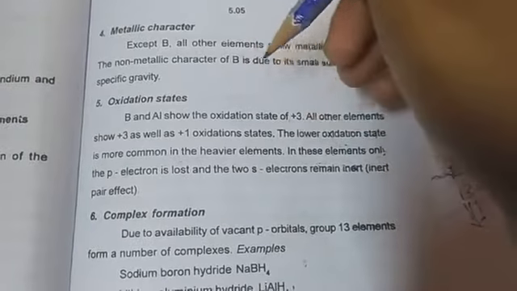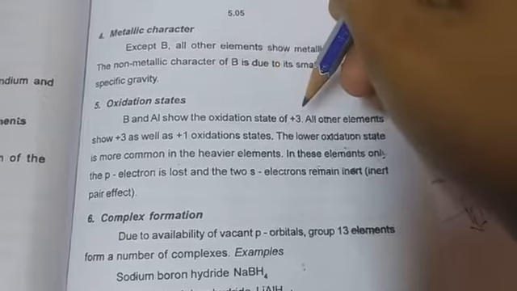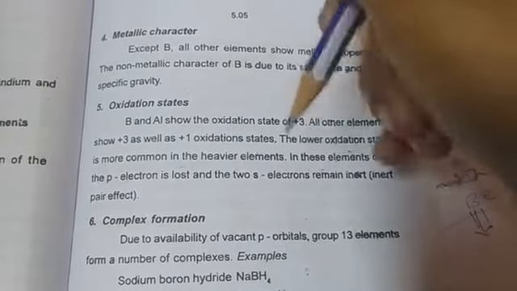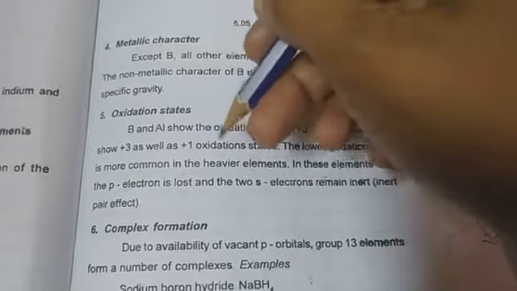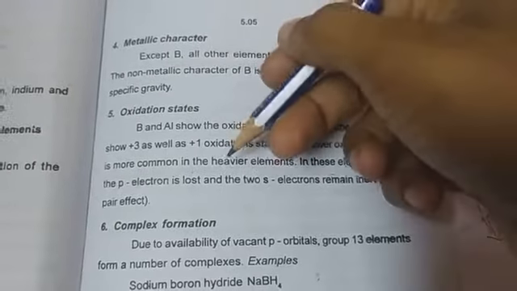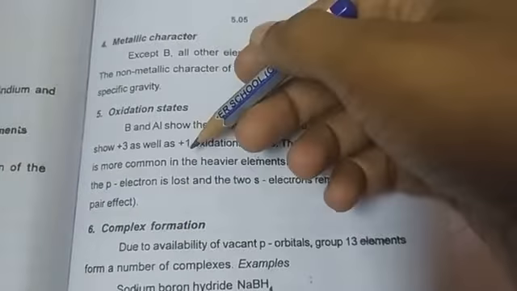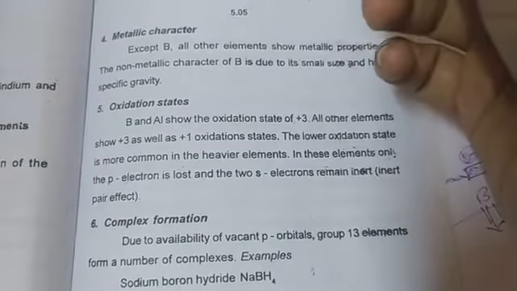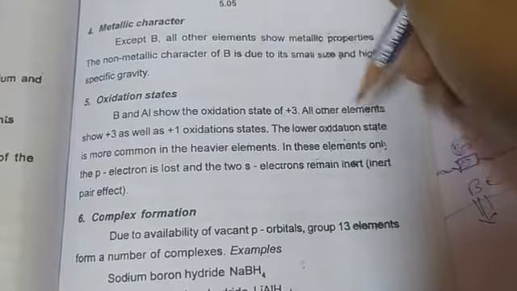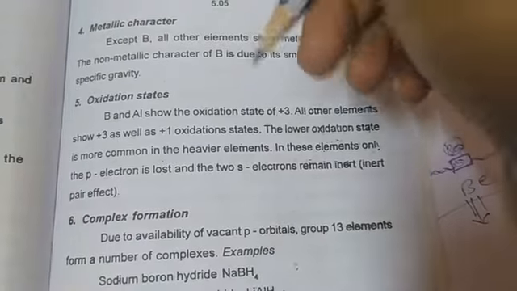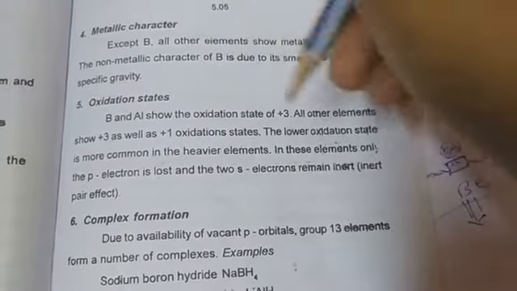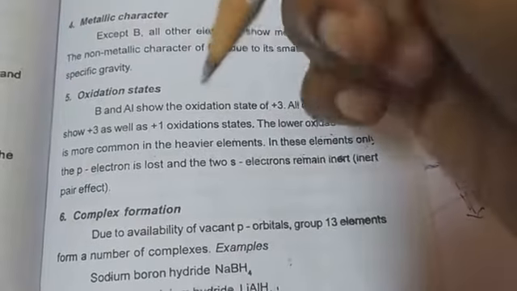So next, oxidation state. Boron and aluminum show the oxidation state of +3, but other elements show +3 as well as +1, because only the p electrons may be lost. If only the p electron is lost, it gets the +1 oxidation state. If the s electrons are also involved, you get the +3 oxidation state. The lower oxidation state is more common in the heavier elements, because the inert pair effect is possible in heavier elements.